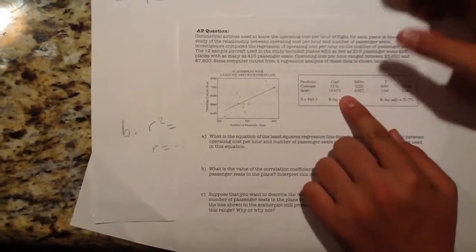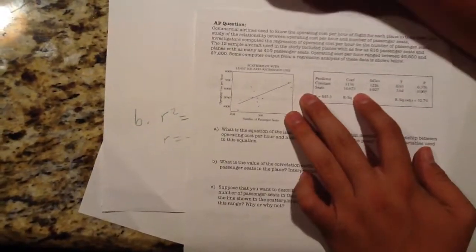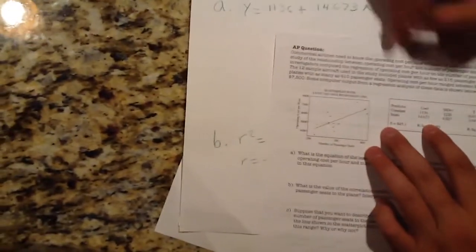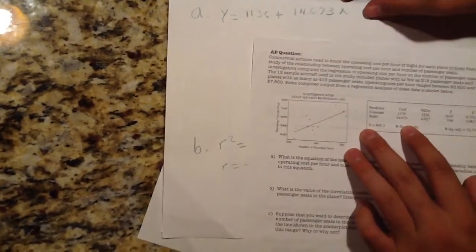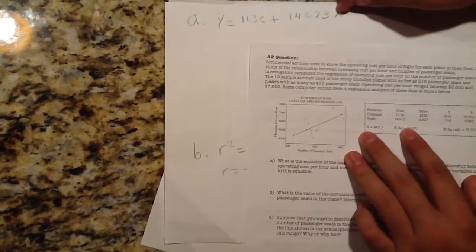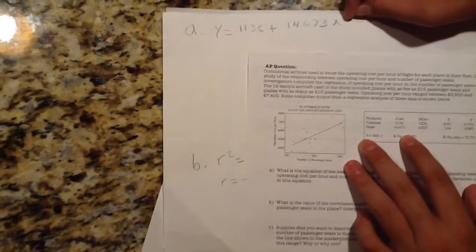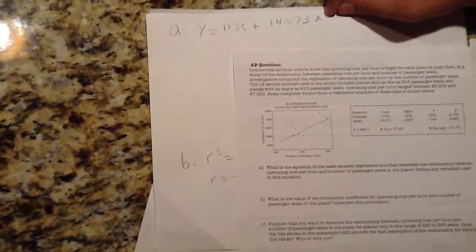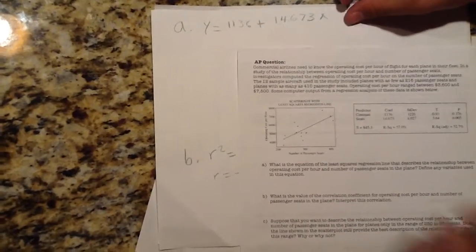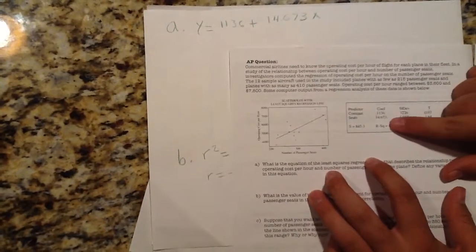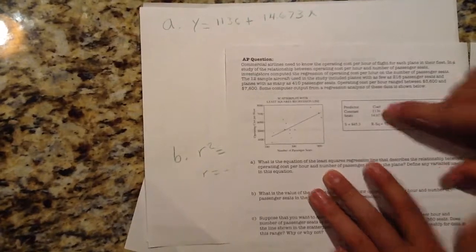So you can predict the numbers of the equation by plugging in your constant and then the variable of the seats, since different amounts of people can buy different amounts of seats. So you're for sure going to get 1,136, and then depending on the amount of people that buy seats, the second number can vary.